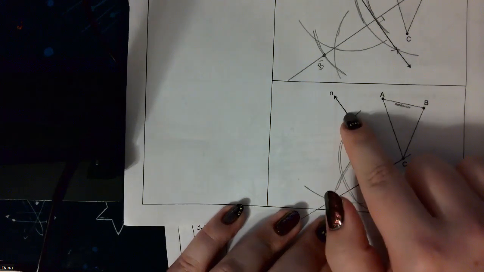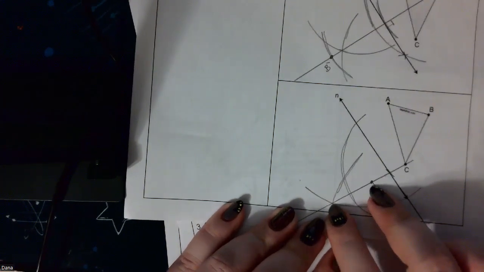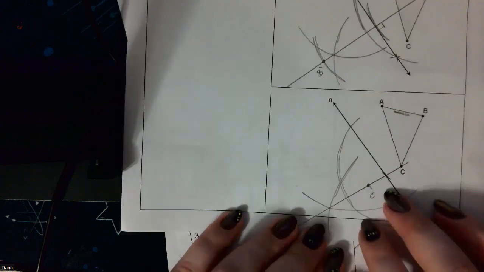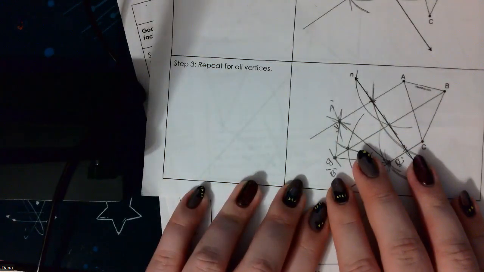So again, one arc, two intersection points, right? And again, you can see how the intersection point of your original arcs and actual C prime don't match, right? And then your last step is the reason why this can look a little intimidating, right? Because this is what it looks like all put together.